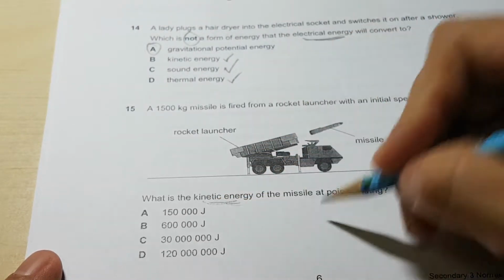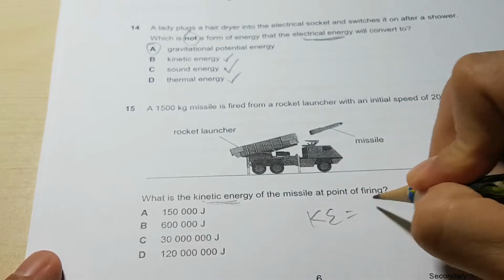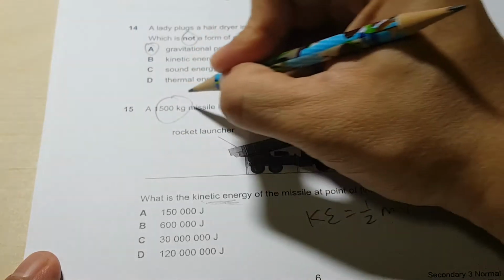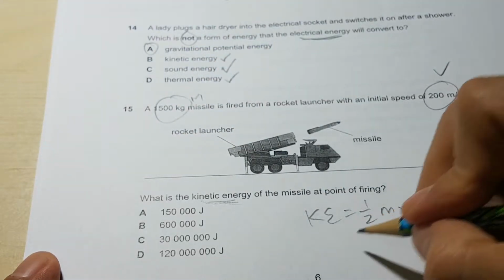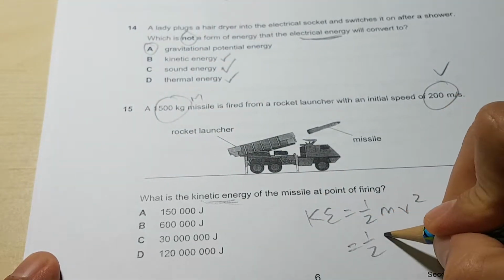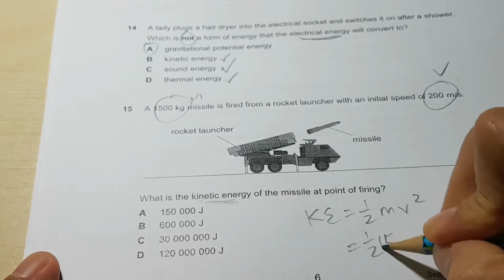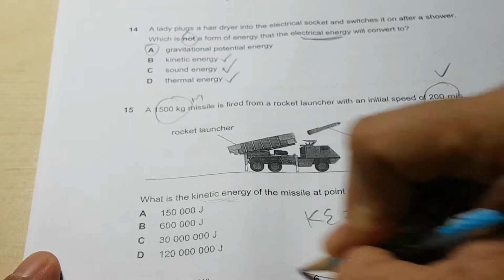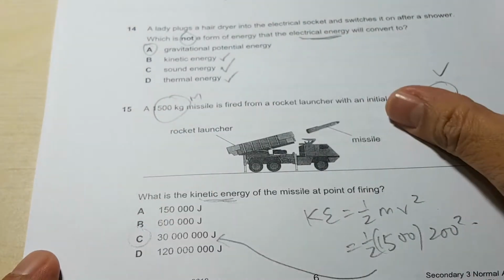Next, kinetic energy of a missile at point of firing. You need to know the formula. KE equals half mv squared. m is given, v is given. So the rest is just substitute inside. And due to my super fast calculations, answer C. That's it. Okay. Last 5 questions.